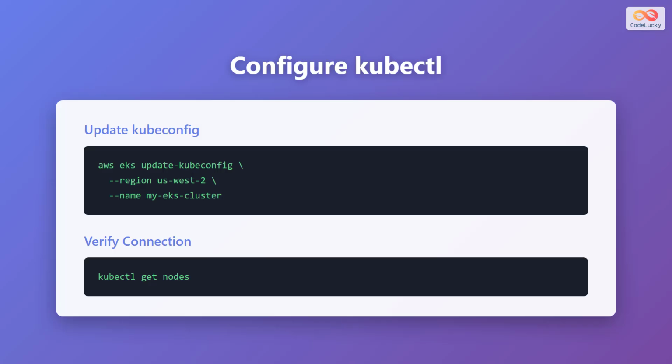This command retrieves the cluster endpoint and authentication information, then adds it to your kubeconfig file, typically located at .kube/config in your home directory. Once configured, verify the connection by running kubectl get nodes. This command should display all the worker nodes in your cluster, along with their status, roles, and Kubernetes version. If you see your nodes listed with a ready status, your kubectl is successfully connected to the EKS cluster.